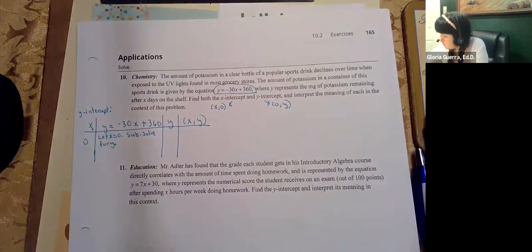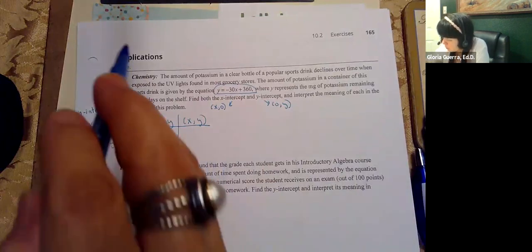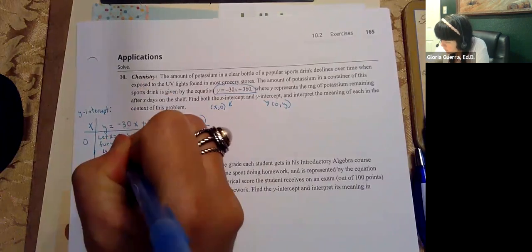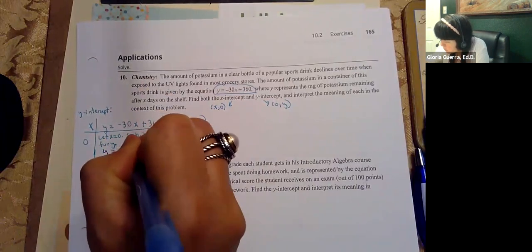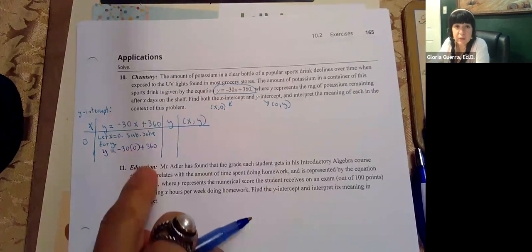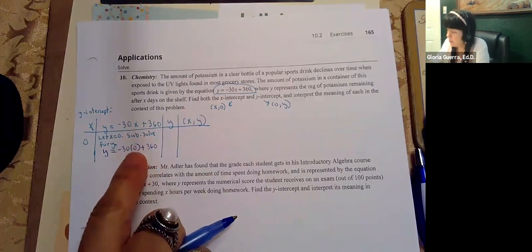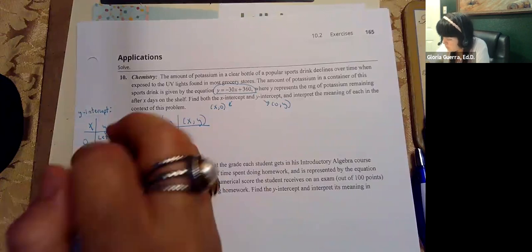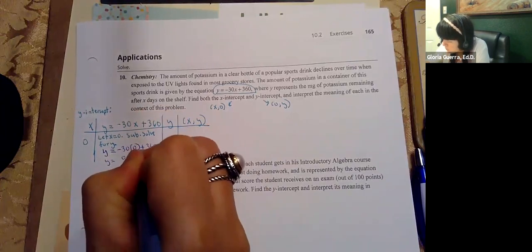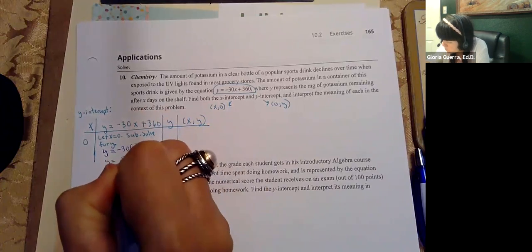So I have y equals -30 times 0 plus 360, because I'm letting x be 0. Anything times 0 falls out, so y equals 0 plus 360.